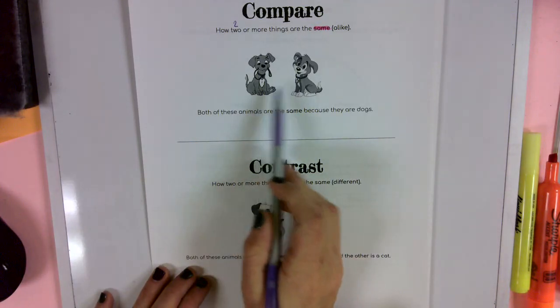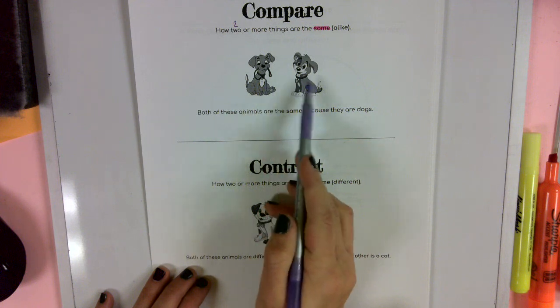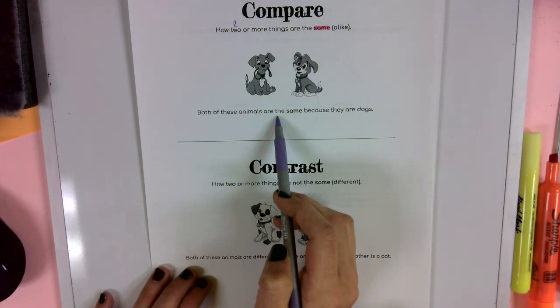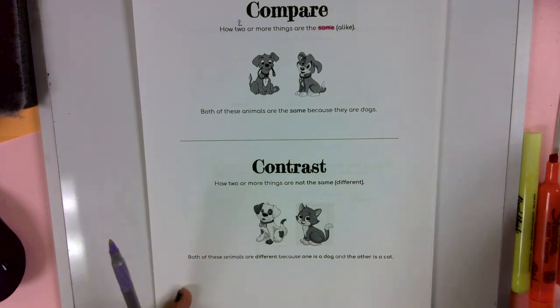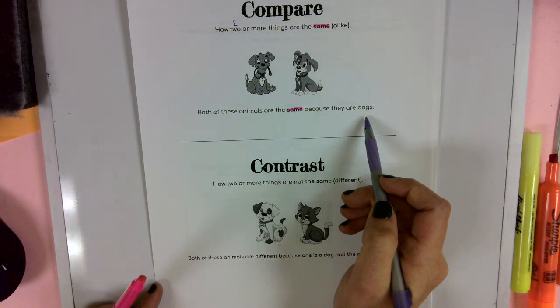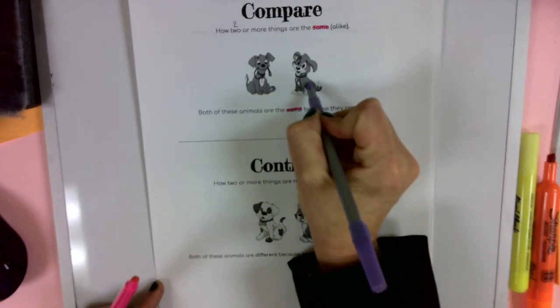So here we have, what are these? Good job, they are dogs. Both of these animals are the same, there's our word again, because they are dogs. So here's a dog and here's a dog.